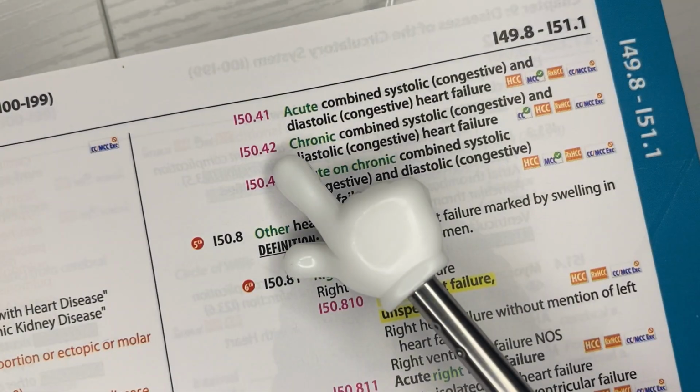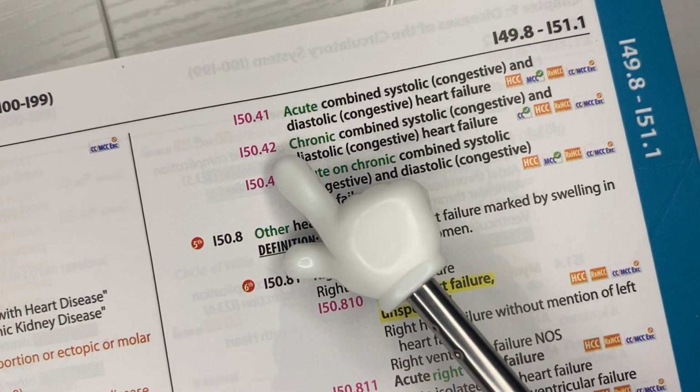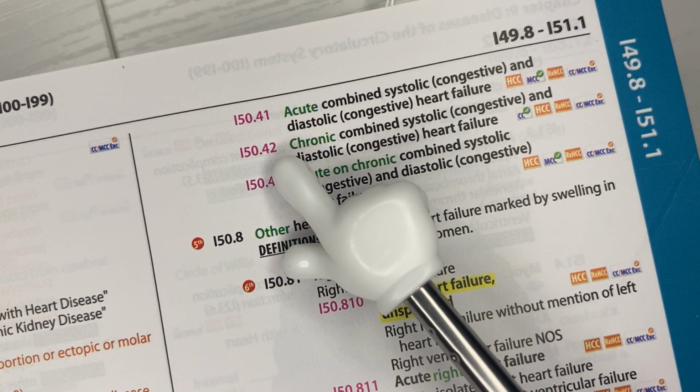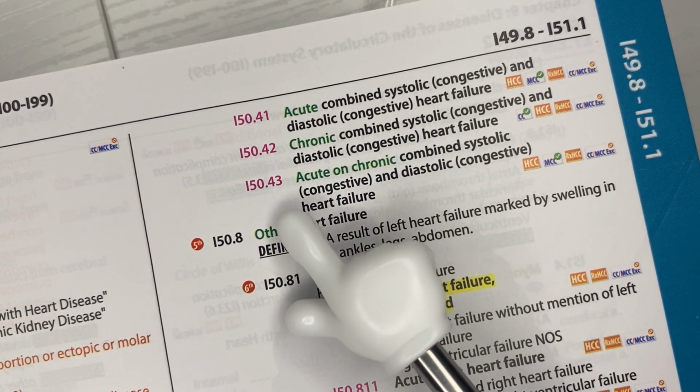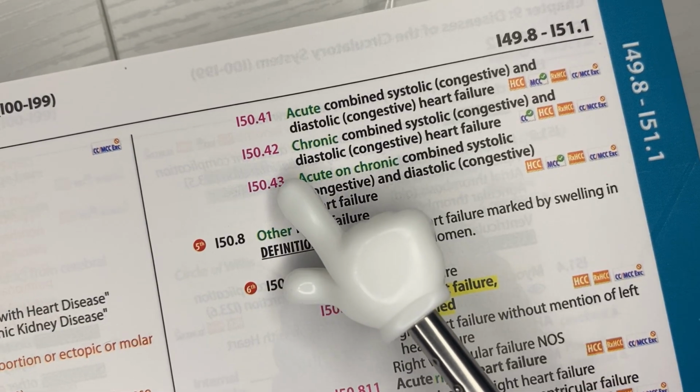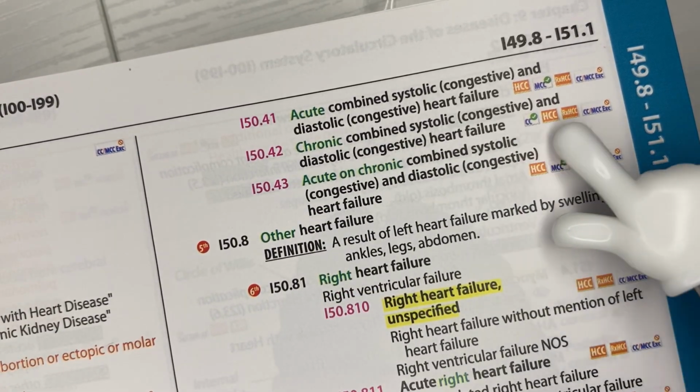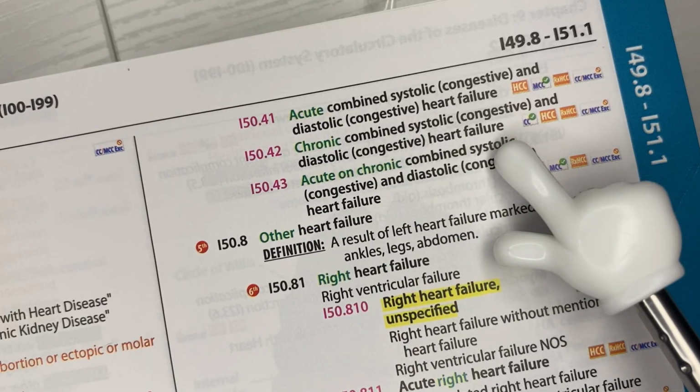So now, so far, we have our end-stage renal disease code, which is the N18.6. We also found our hypertensive code, which is the I13.2. We found that in the flow chart, which we're going to look up next. And now we have found our heart failure code, which is the chronic combined systolic congestive and diastolic congestive heart failure.